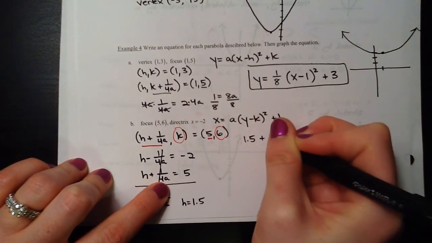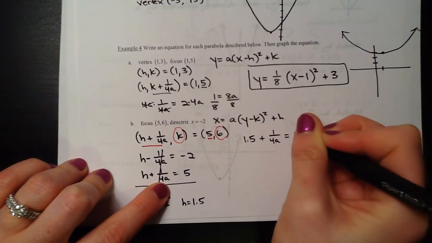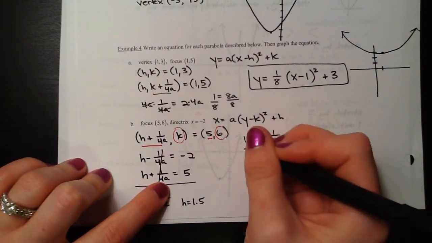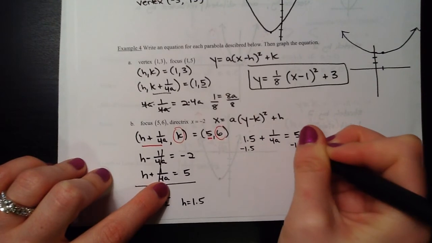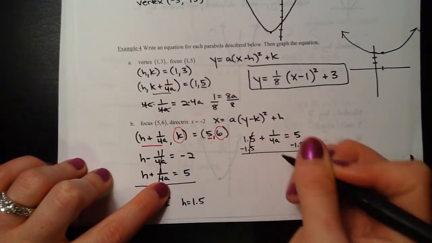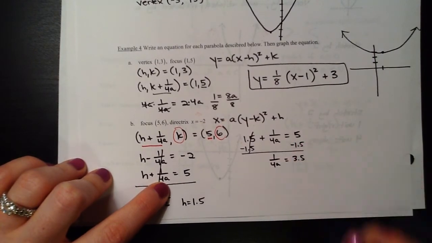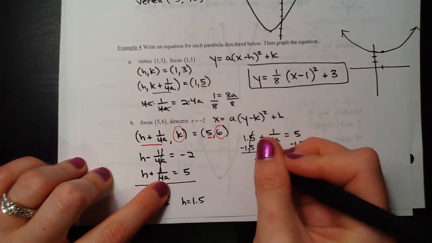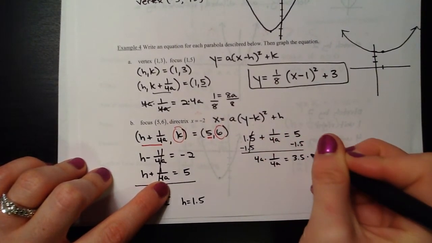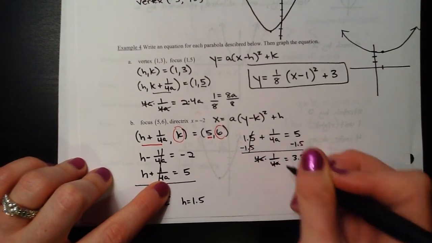plus 1 over 4a is equal to 5. I'm going to subtract 1.5 from both sides. So I get 1 over 4a is equal to 3.5. Then to get the a, I'm going to multiply both sides by 4a, just like I did up above, so this cancels.